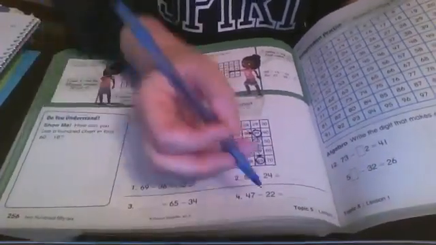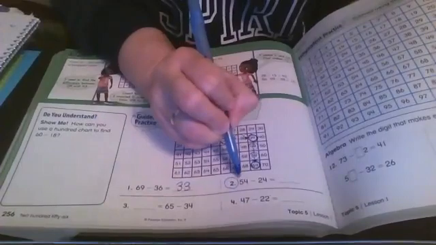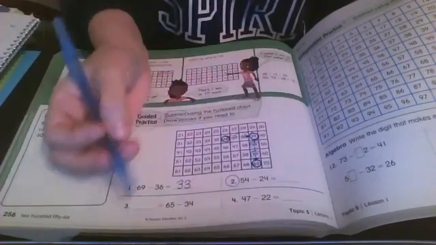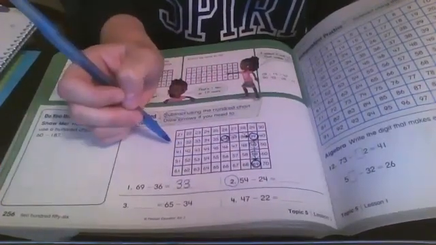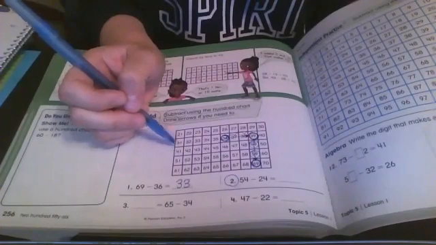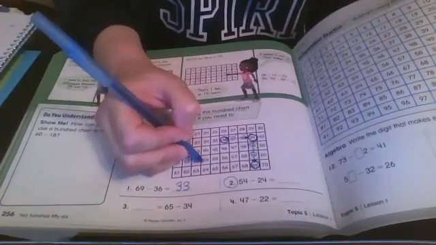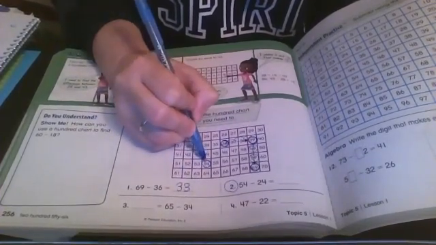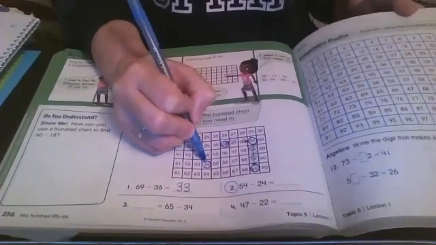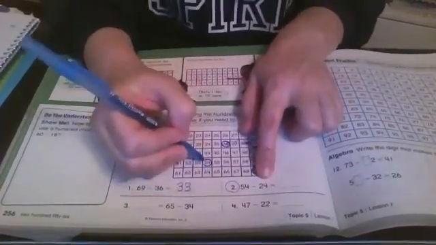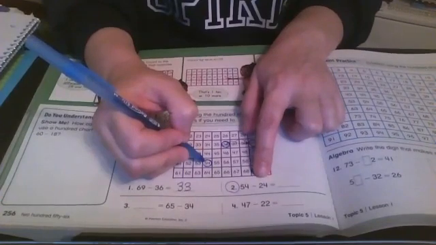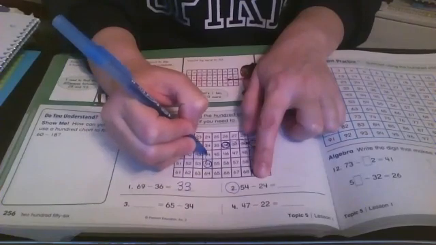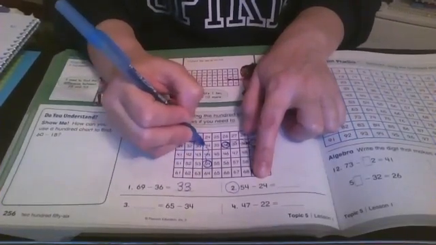Okay, let's try number 2. My equation is 54 minus 24. Okay, so I'm going to look here on my number grid. You look with me, and you're going to find 54 on your number grid, which is here, 54. And from that, I'm going to take away 24. So I'm going to be getting smaller, right? Because I'm taking away. So I'm going to start with my tens. I see I have 10 and 20. That takes me to 34.